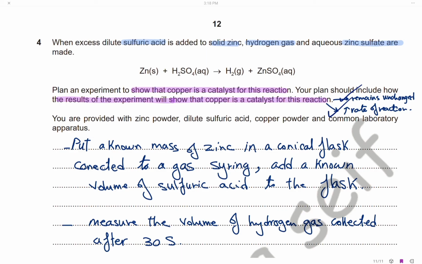So to write this investigation, first, we will put a known mass of zinc in a conical flask and connect the conical flask to a gas syringe. Add a known volume of sulfuric acid to the flask. Now the hydrogen gas will be produced, and we will measure the volume of hydrogen gas collected after any set of time. Let's say it's 30 seconds. So we will measure the volume of hydrogen gas produced after 30 seconds.